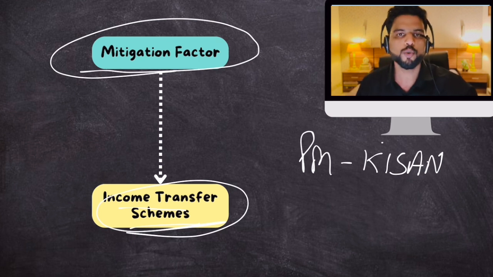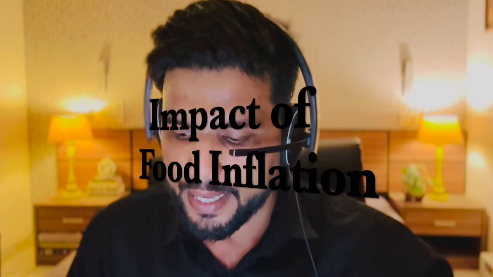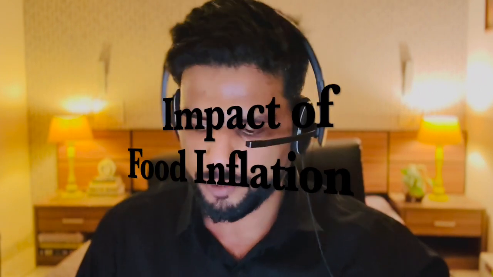Now let's move on to the next topic, which is the impact of food inflation. Now, we all know that very high levels of inflation are bad for the economy. Why? Because if inflation is very high, people's expenses increase, and when people's expenses increase, their budget gets destabilized, so they are not left with that much savings. And when they are not left with that much savings, they won't spend on luxury goods and other goods.